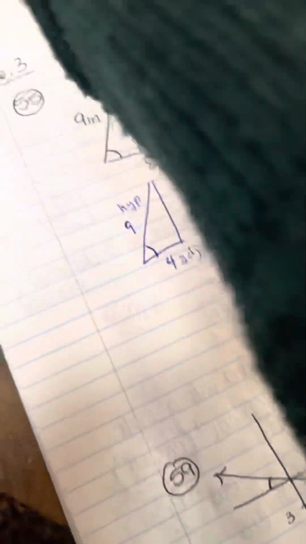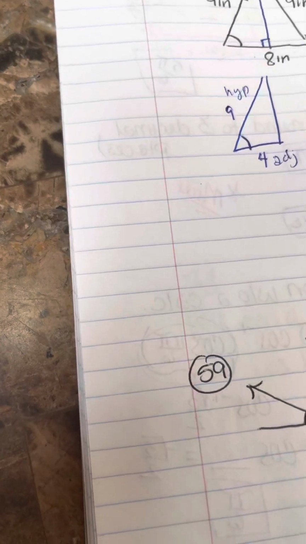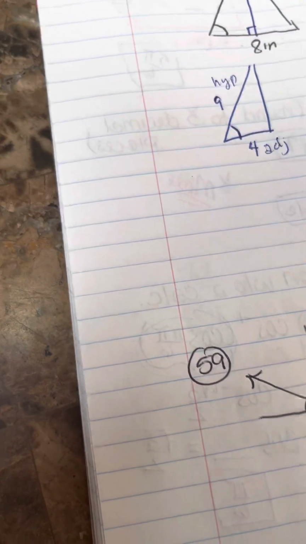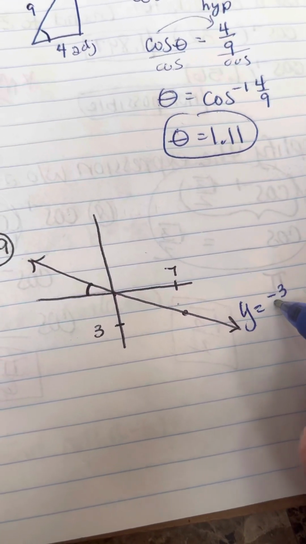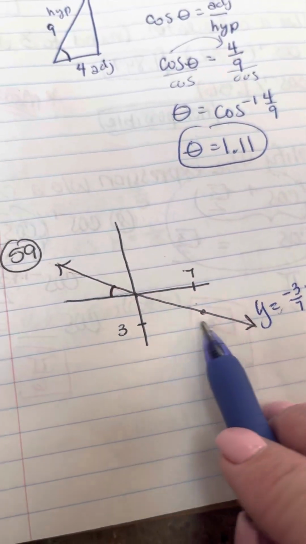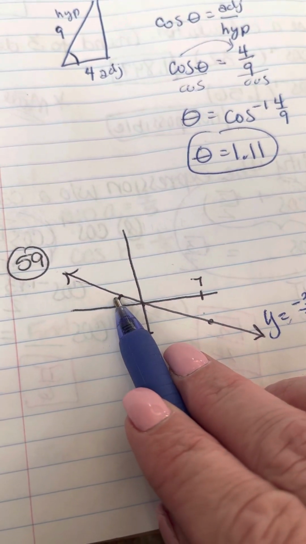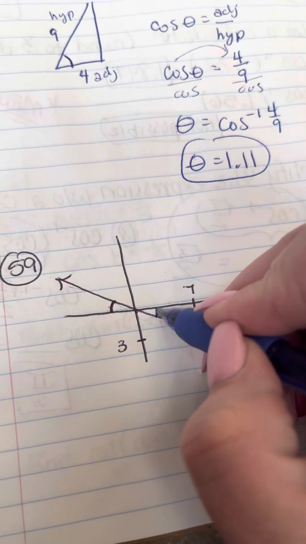And then the last one says you have a line, y equals negative 3/7 x, that passes through the origin in the xy plane. So I graphed that. This line has a slope of negative 3/7 and goes through the origin. They want to know this angle right there. Well, that angle right there is the same as this angle right here.